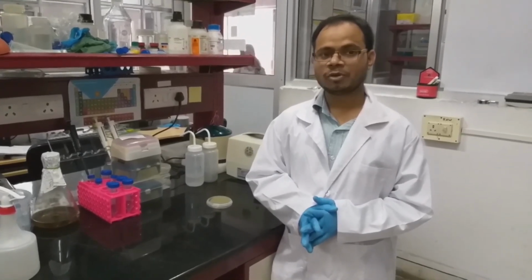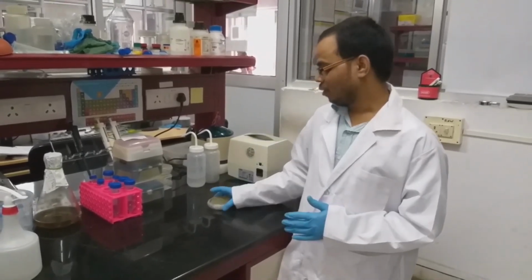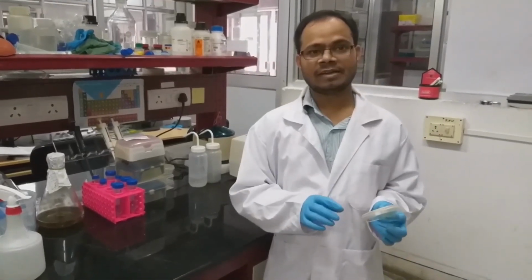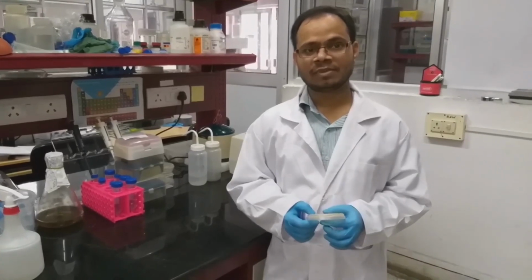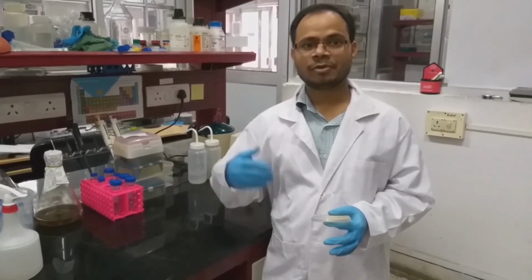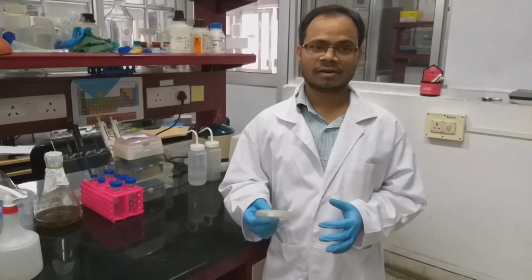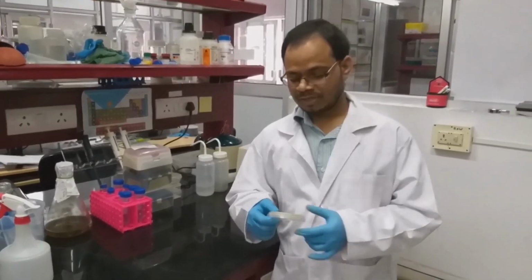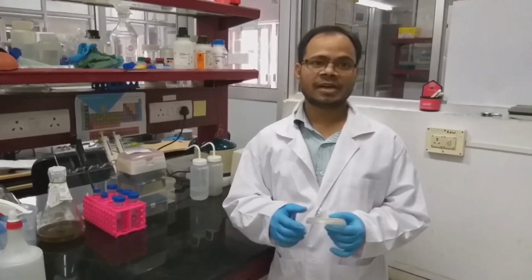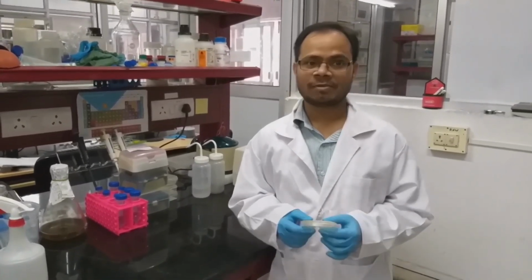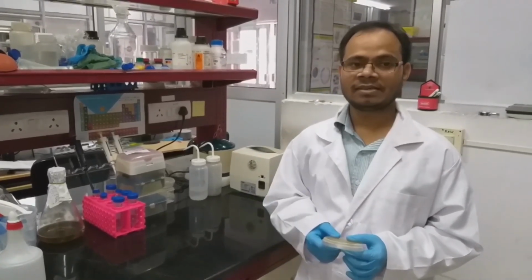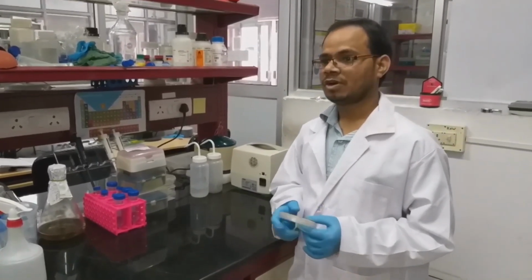So I will show you how to take a single colony and inoculate it in 5 ml of LB media, and that we will use for further experiments. This inoculation should be done in laminar airflow, so we will use the laminar hood to inoculate this colony.